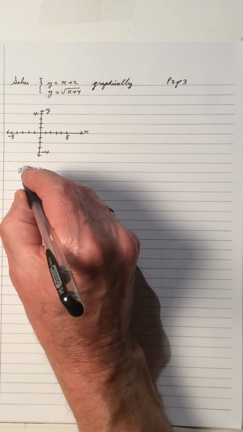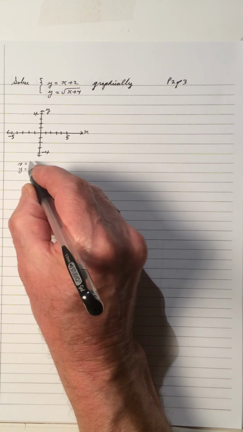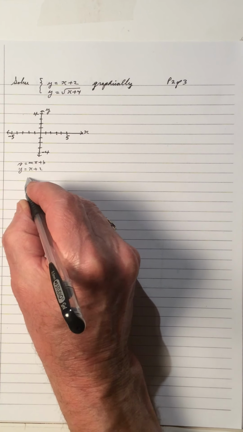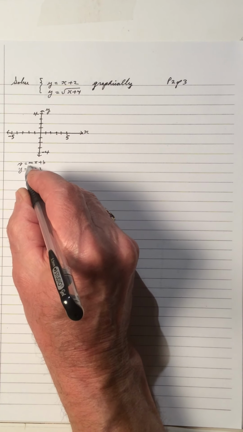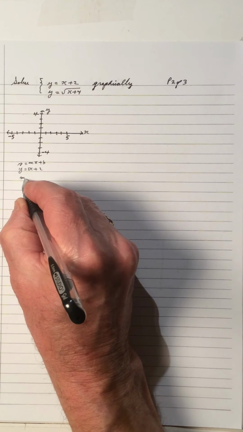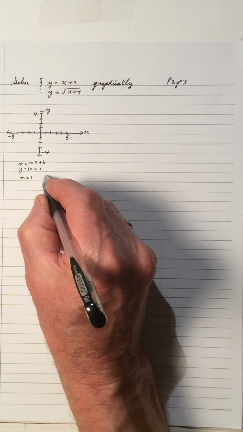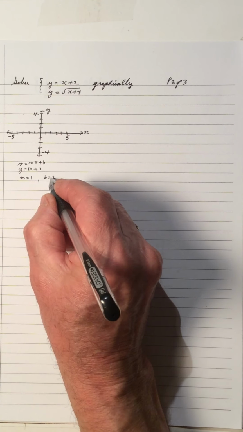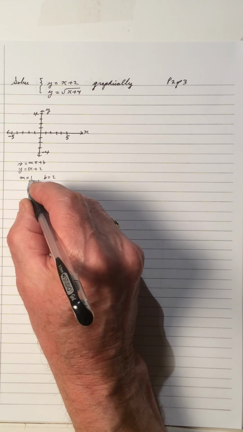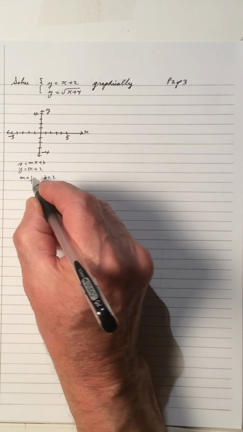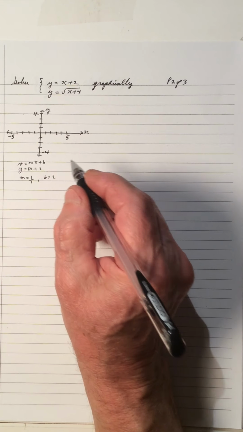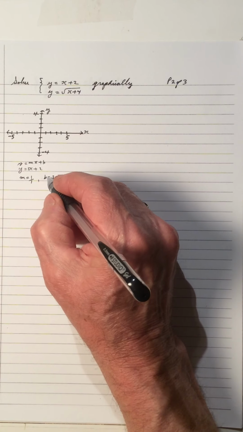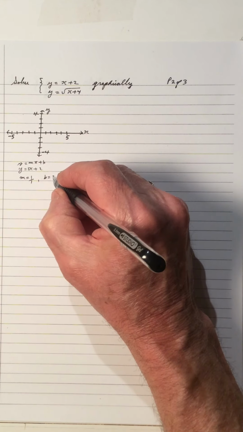So y equals, and because I have a linear equation, y equals mx plus b, and notice that m is 1 and the b is 2. So that's the slope and the y-intercept, m and b. The slope is 1, but you could have it as 1 over 1 as a fraction because it's rise over run. So when I graph this equation, I graph the y-intercept first, which is 2.